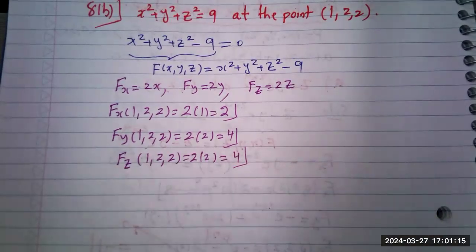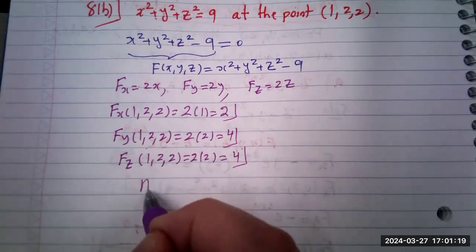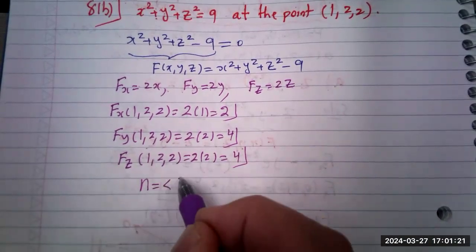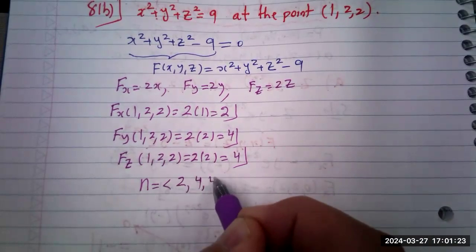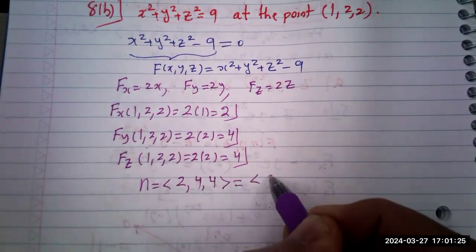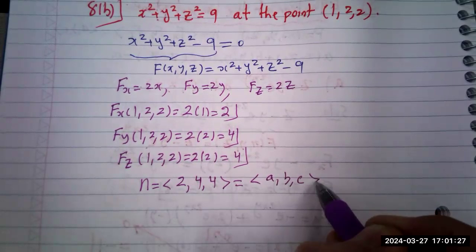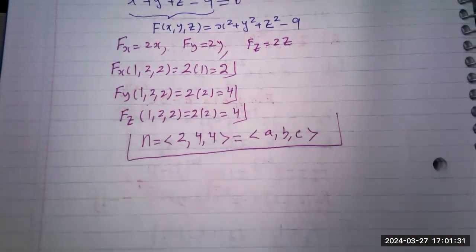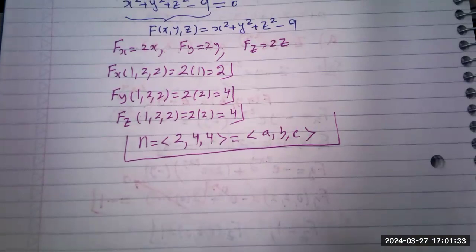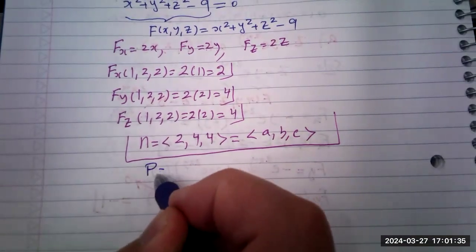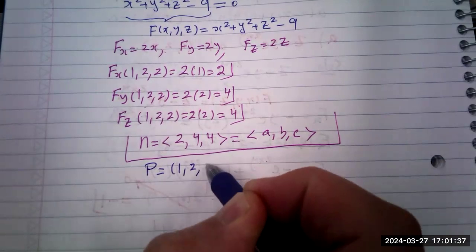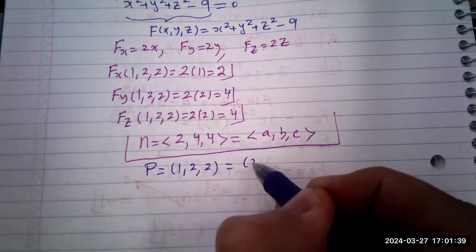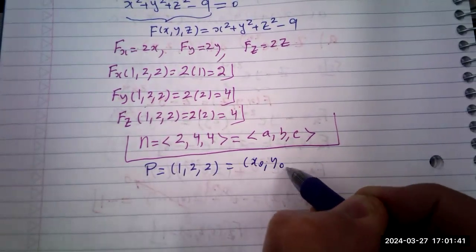There you are. So we have the normal vector. The normal vector is going to be (2, 4, 4), which is going to be A, B, C. Okay, that's a normal vector. And you have a point. Point P is (1, 2, 2), so this is going to be your x0, y0, z0.